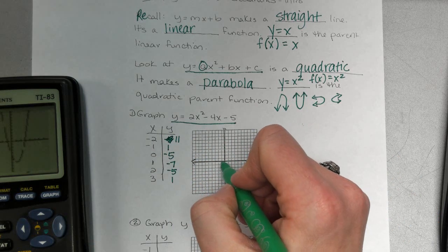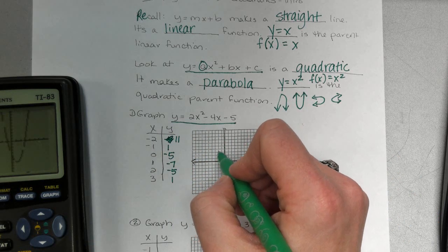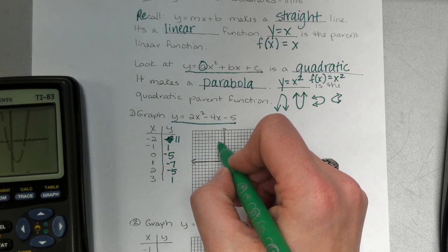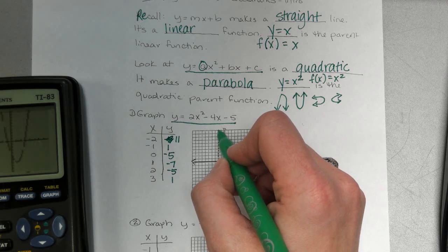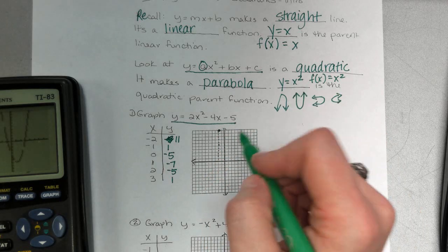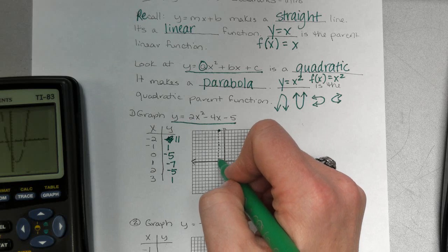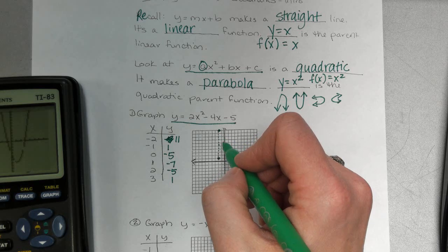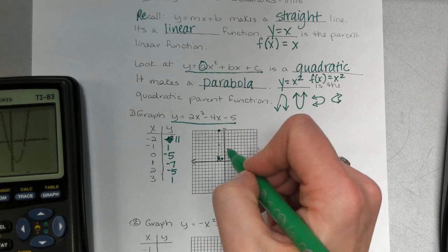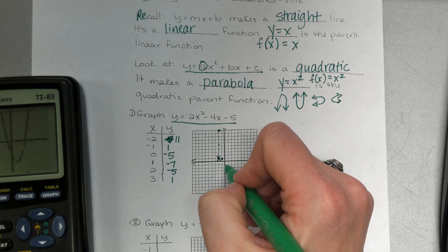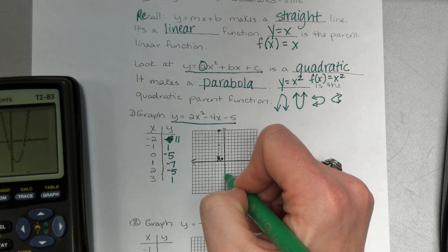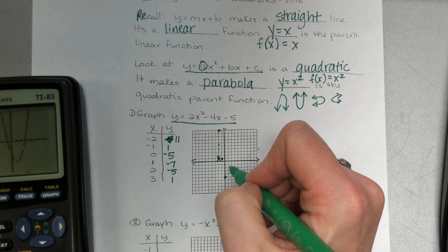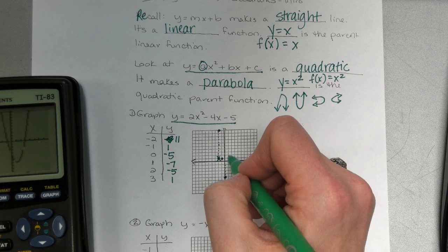So negative 2 and 11. 1, 2, 3, 4, 5, 6. Okay, I think it goes all the way to the top. Negative 1 and 1. Wait, negative 1 and 1 right here. Okay, and then 0, negative 5. And then 1 and negative 7.